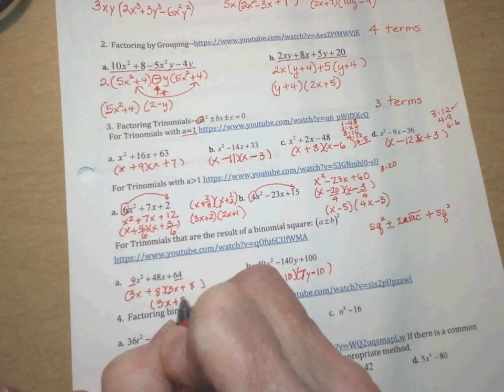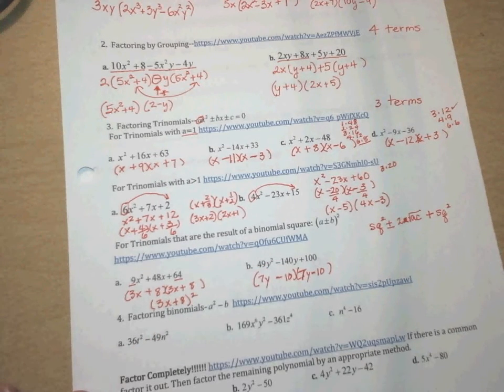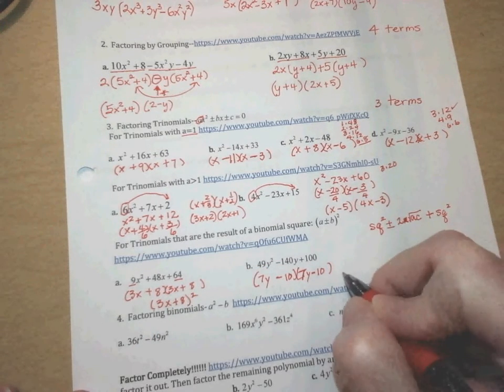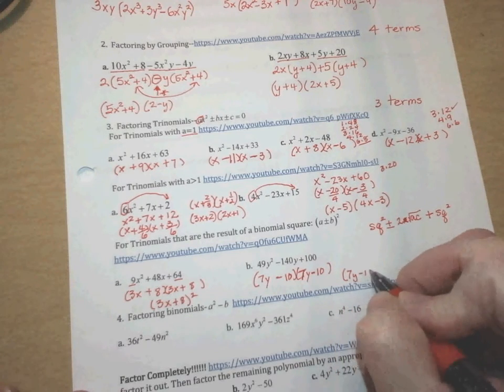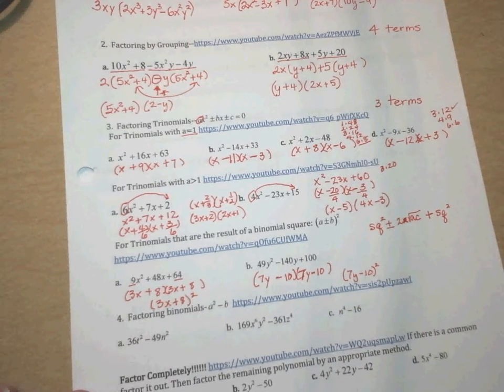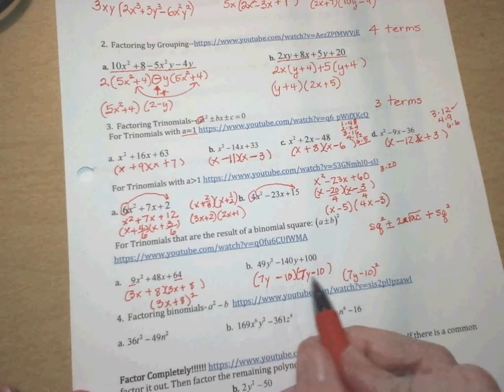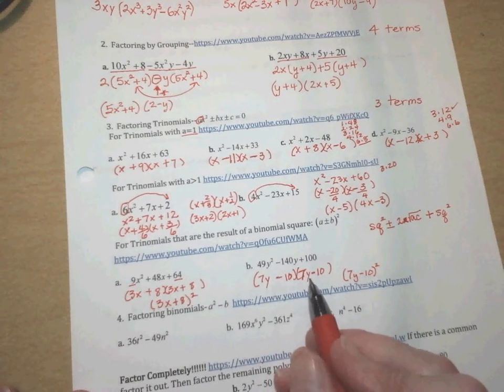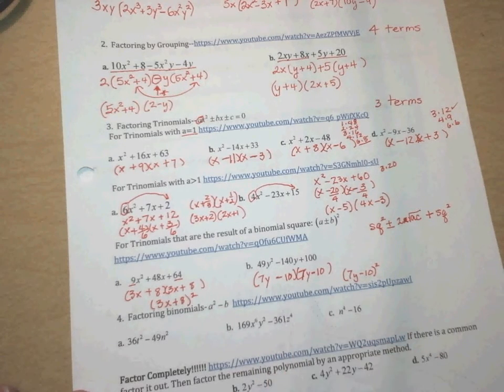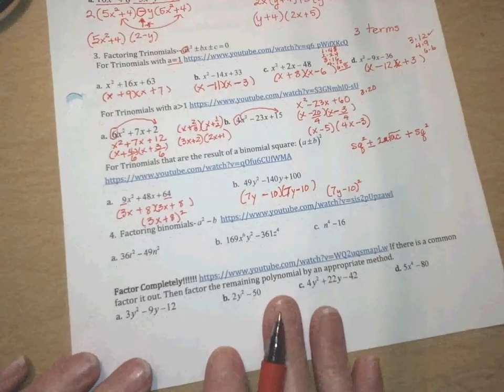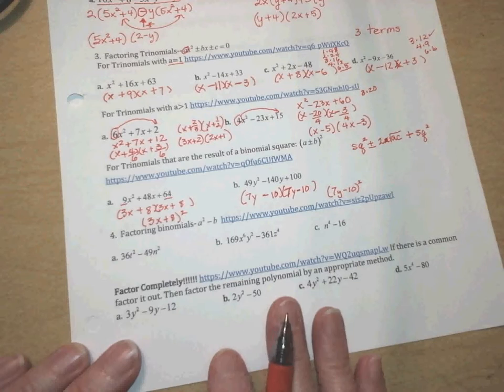Now it's also okay on these problems, because it's the same factor twice, you can also write it like that. So this one is the same as saying 7y minus 10 quantity squared. It's probably easier when you're doing it on the computer to just type it in, because here you don't have to write any exponents. That makes that a little bit easier.